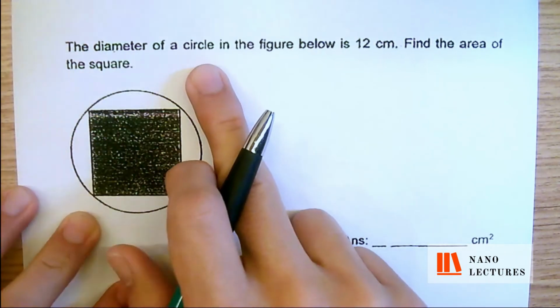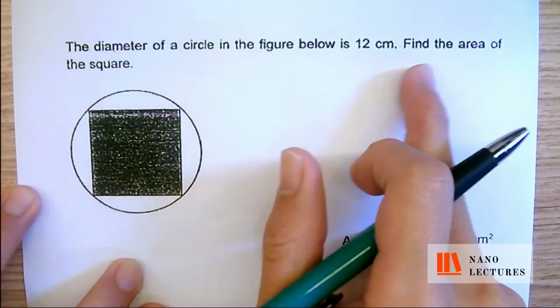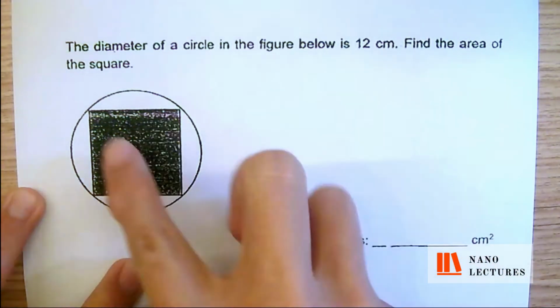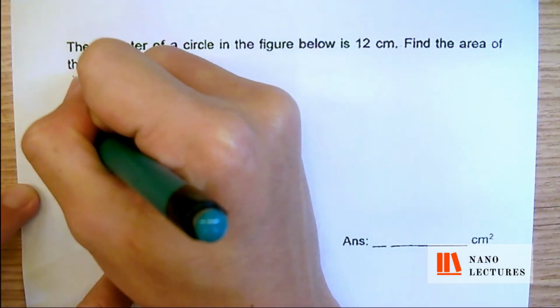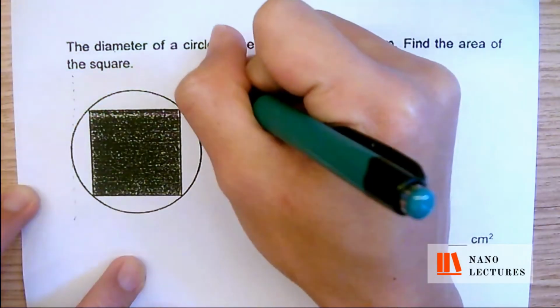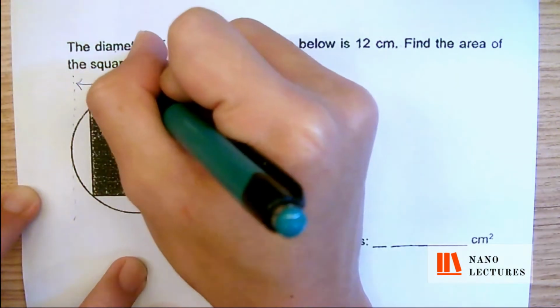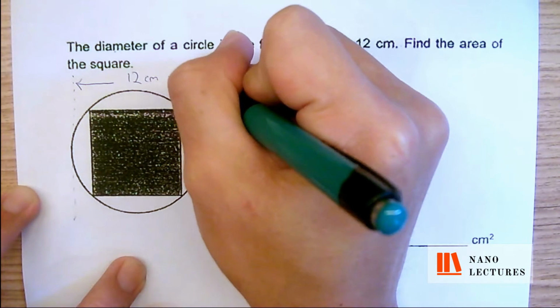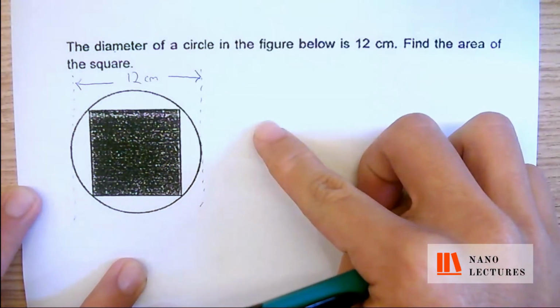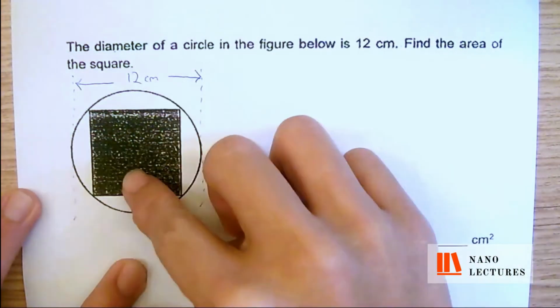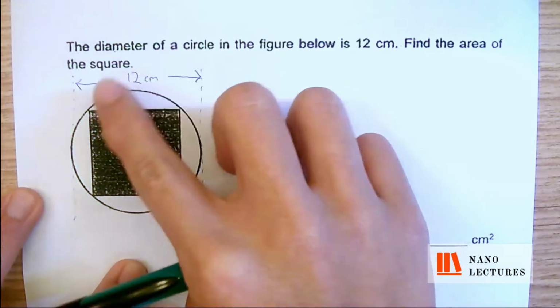The diameter of a circle in the figure below is 12 cm. Find the area of the square. Diameter means what? Diameter means the entire thing, right? Over here, from here to here, it will be 12 cm. This is a deceptively tricky question, okay? But if you know the method, it's going to be super simple for you.